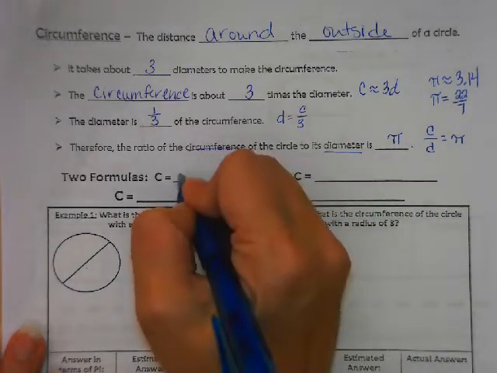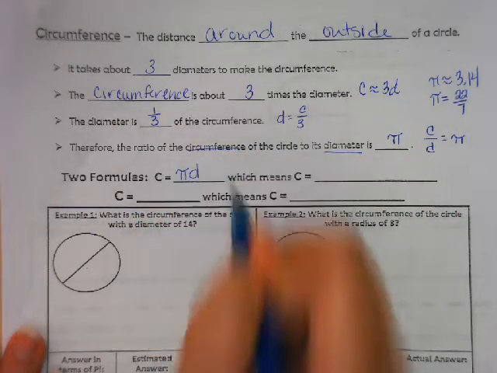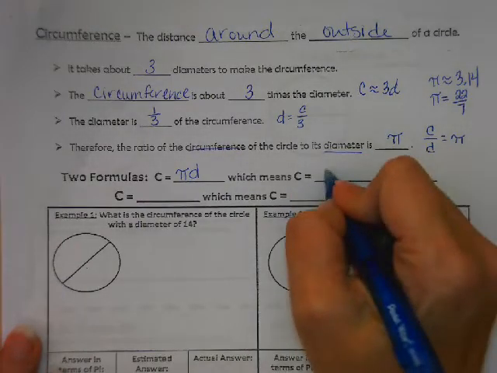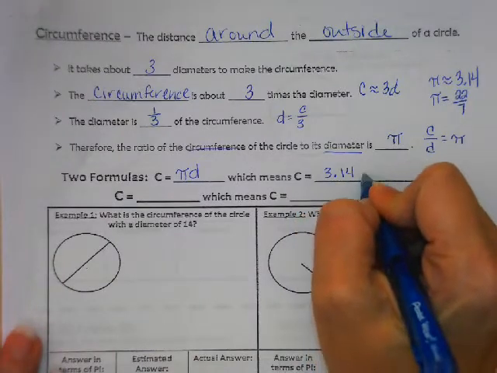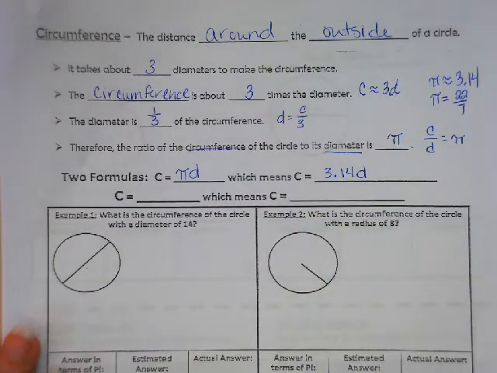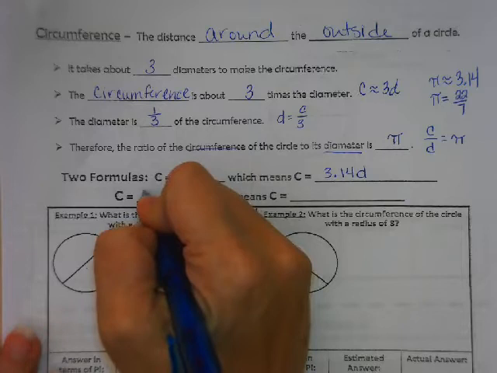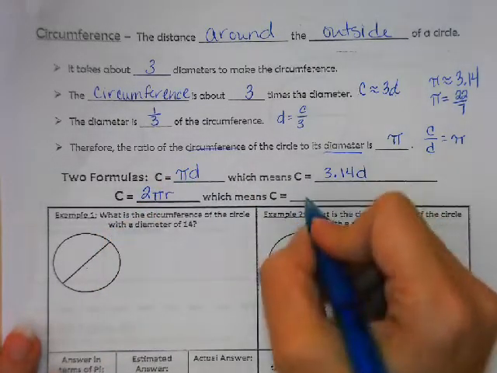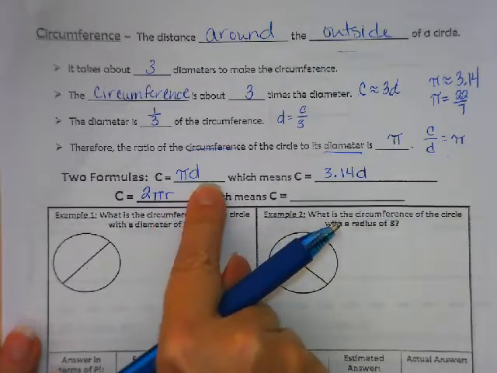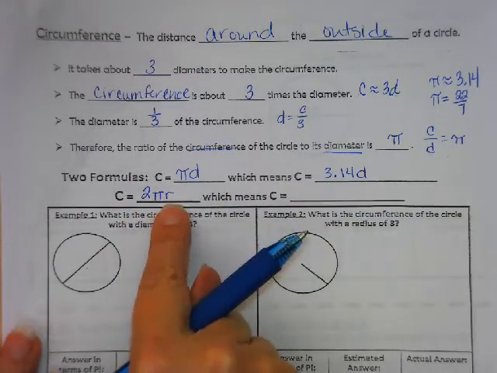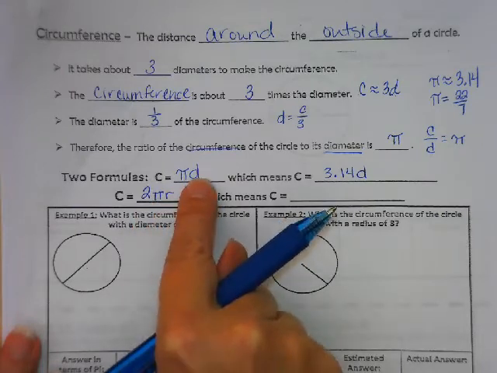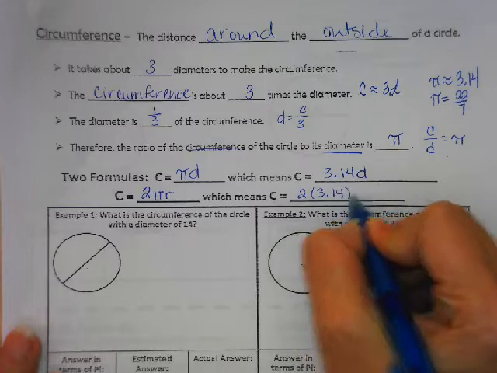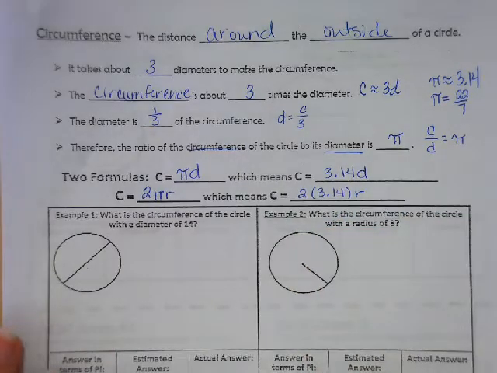Pi. So we can say circumference is pi times d. So we can also say 3.14d. And we can also say 2 times pi times r, because how did we get the diameter? 2 times r is the diameter, right? So we're just substituting that. So we could also say 2 times 3.14 times r.